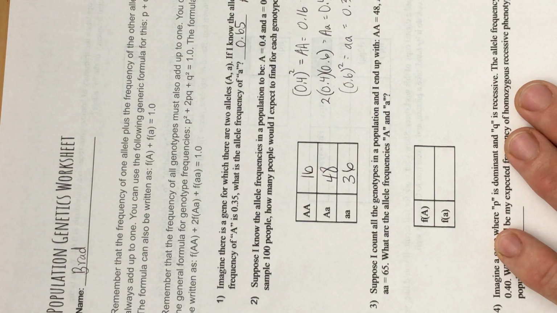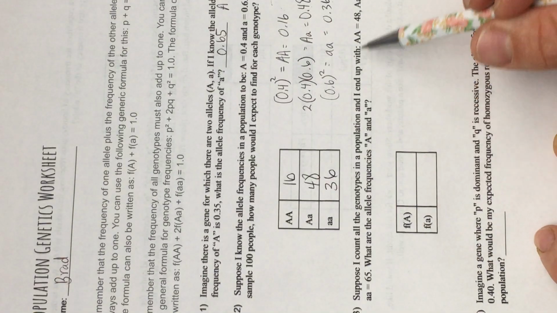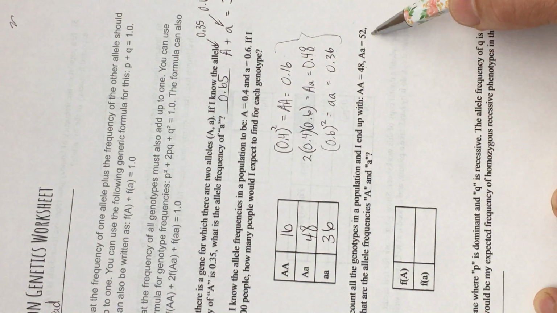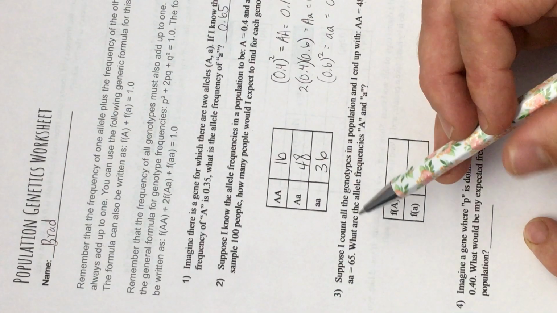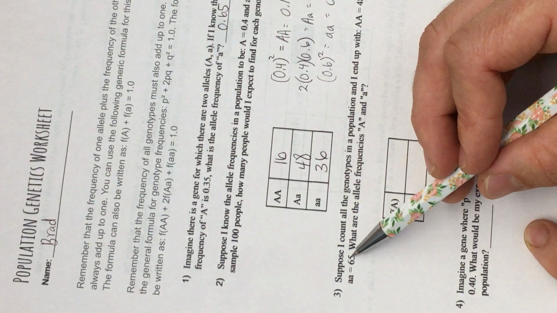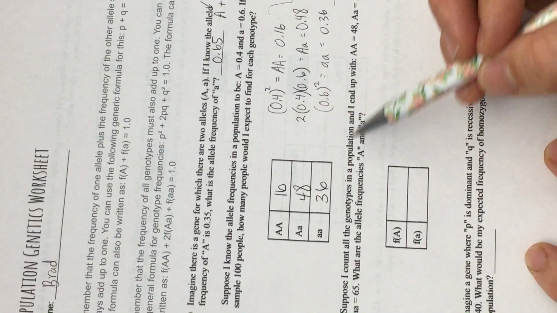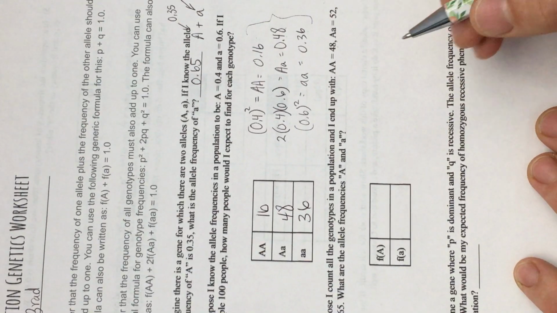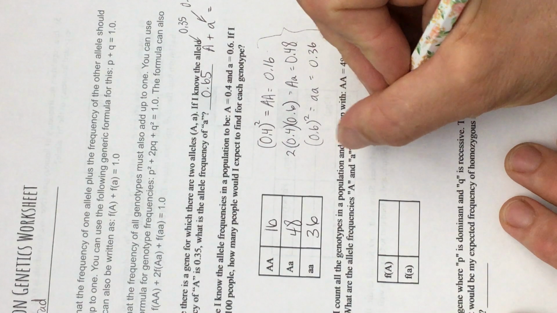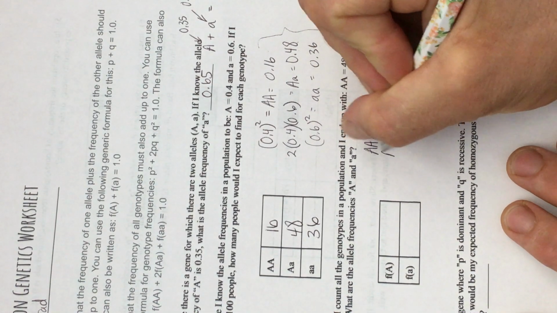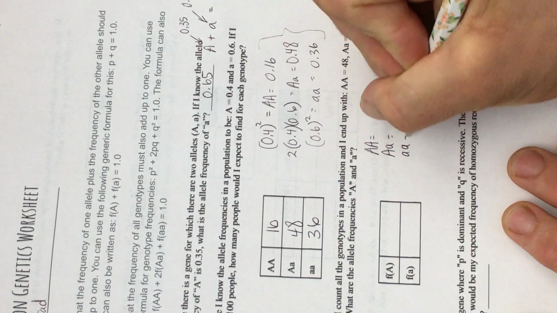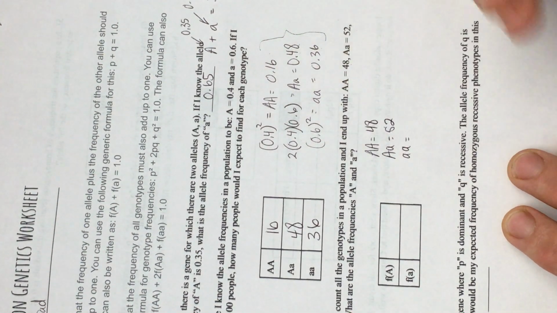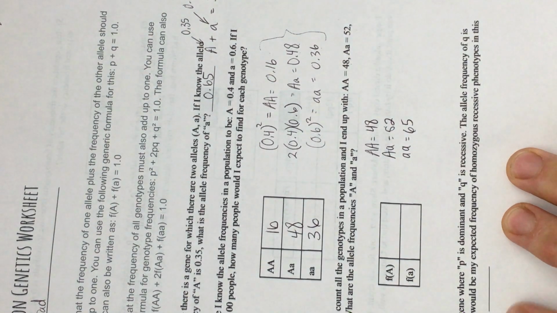Okay. Next question. Suppose I count all the genotypes and I end up with these numbers. Big A big A is 48, big A little a is 52, and then I give you the little a little a is 65. Okay. What are the allele frequencies of big A and little a? Well, we can do this a number of different ways, right? So if I can kind of write these out so they're all next to each other. So I have 48 of these individuals, 52 of those individuals, and 65 of those individuals.